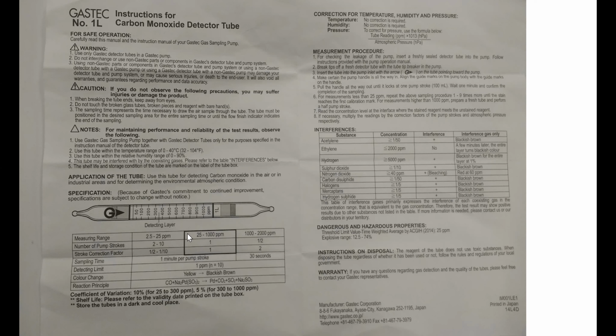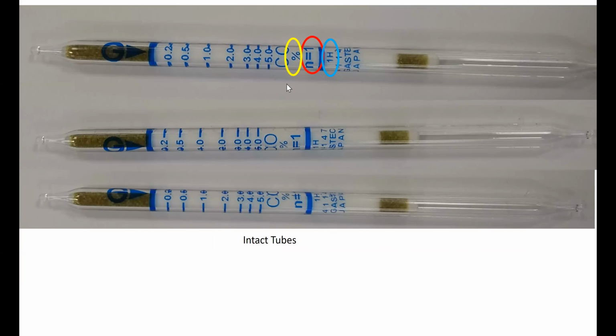It has a 1-stroke scale. We used 1 stroke. It's designed so that you can use multiple strokes and then adjust or correct based on that, but we're simply using a simple 1-stroke scale. And so here's our tube.